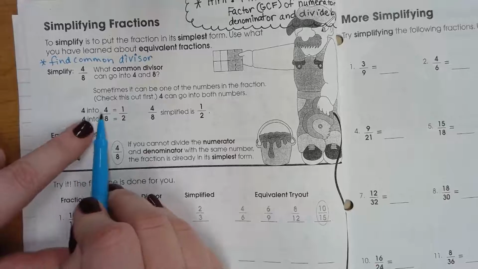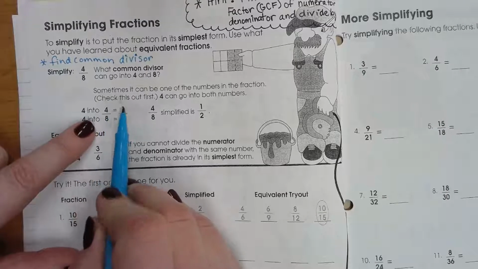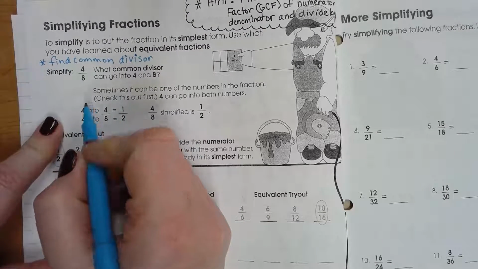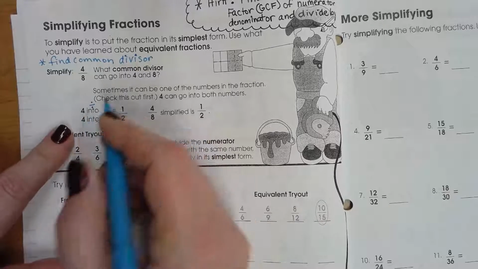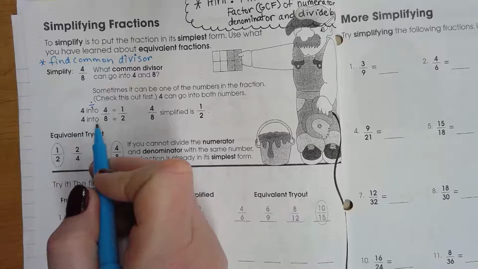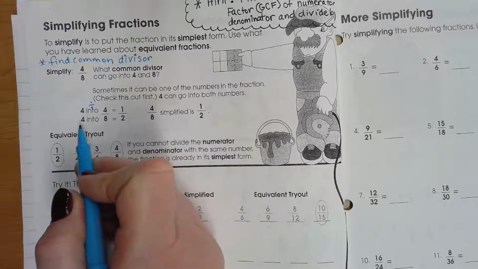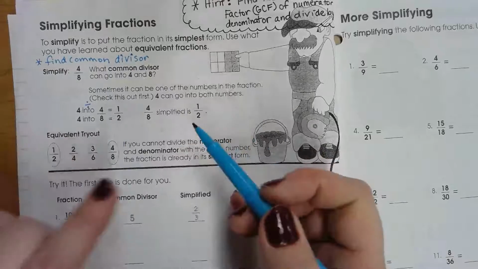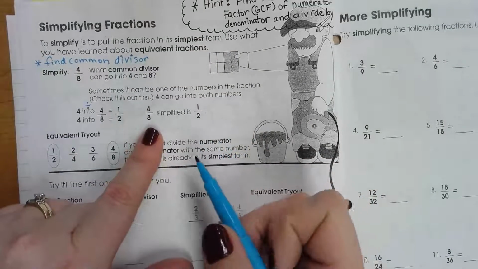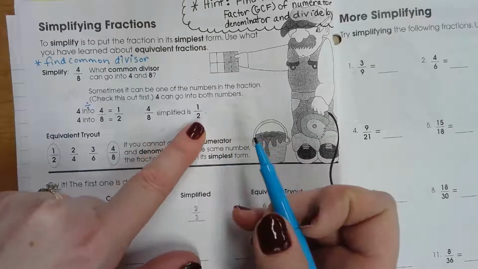We could say 4 goes into 4, and that's once. Or into means divide. Okay, can we divide? 4 divided by 4 is 1. 4 goes into 8. How many groups of 4 go into that 8? 2 of them. Okay, so 4/8 can be simplified to 1/2.